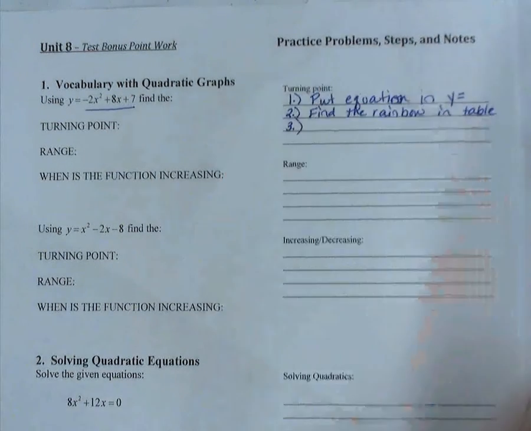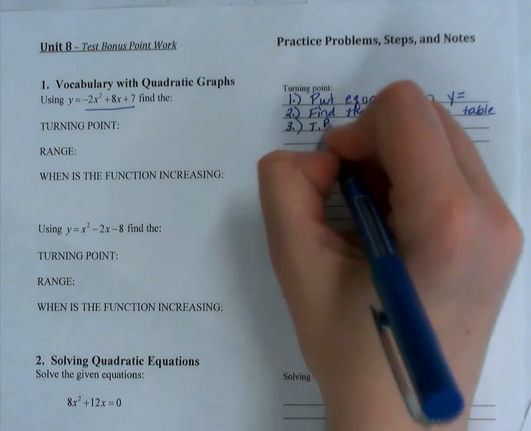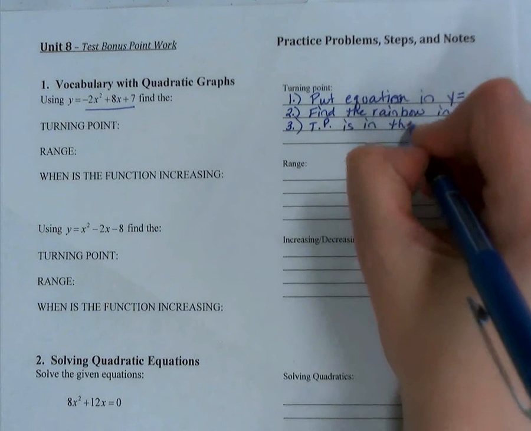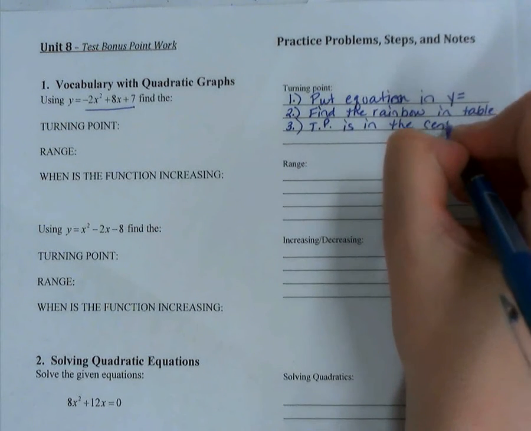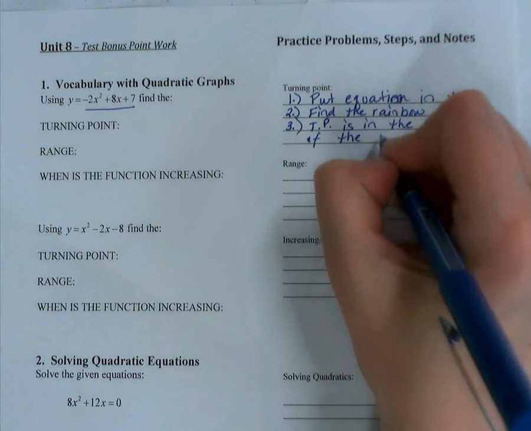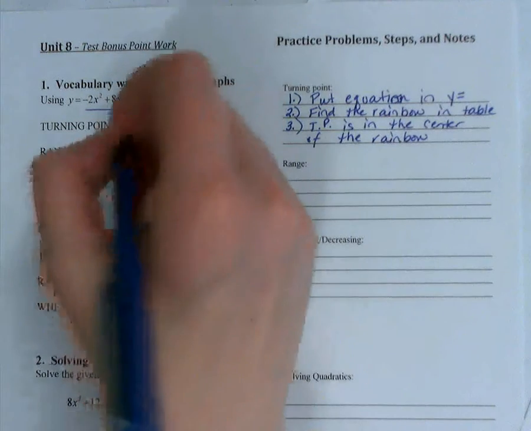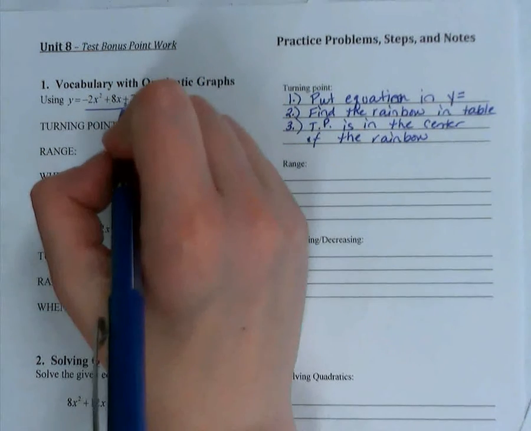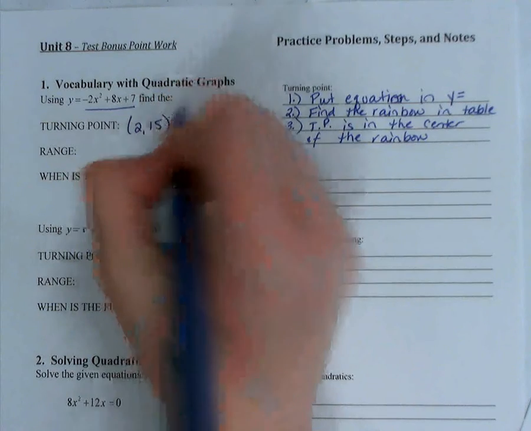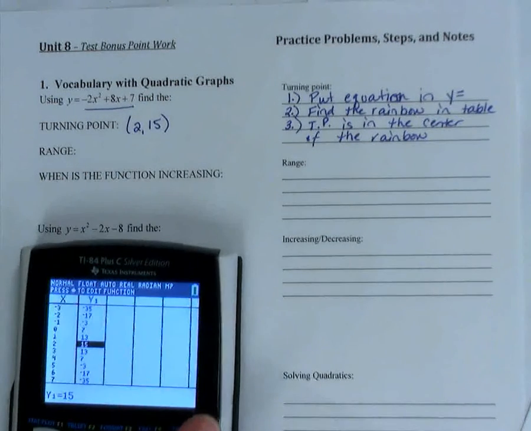We can jot this down: the turning point is in the center of the rainbow. So the turning point that they asked for, we are going to write down the coordinate (2, 15). Okay. Now we're going to look at finding the range for this function.